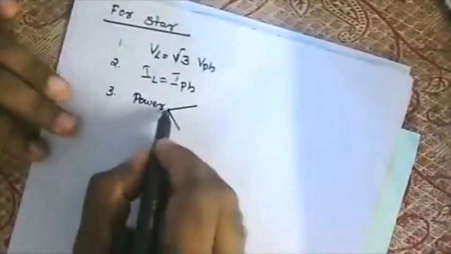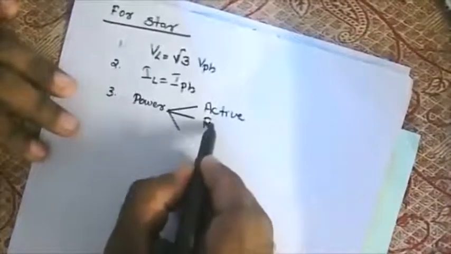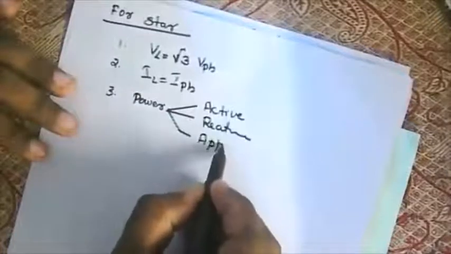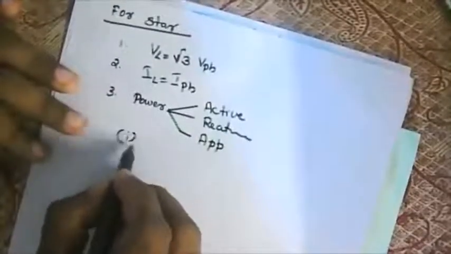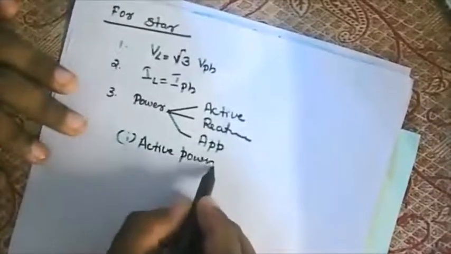How many types of power are present? There are active, reactive, and apparent power. First of all, I am going to look into active power.